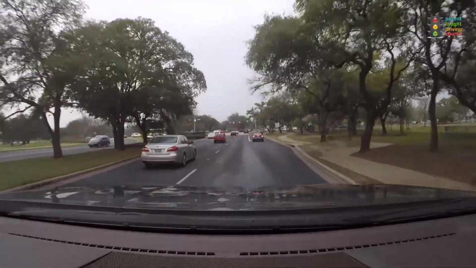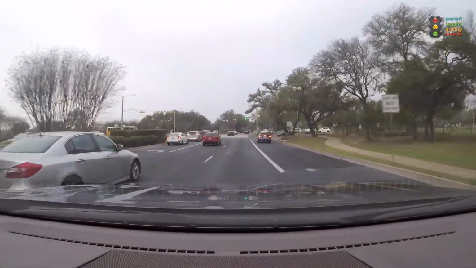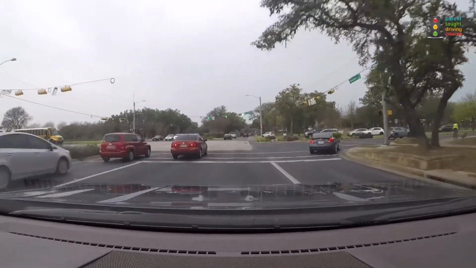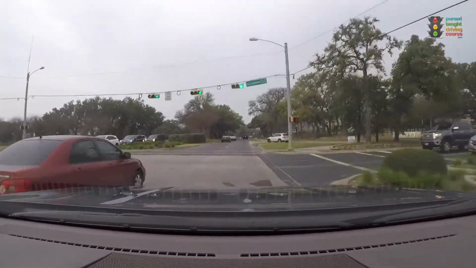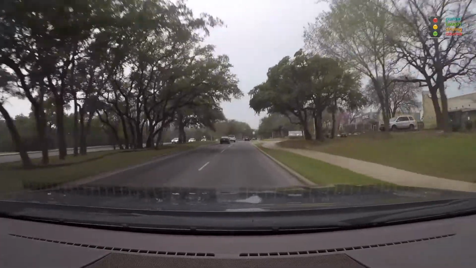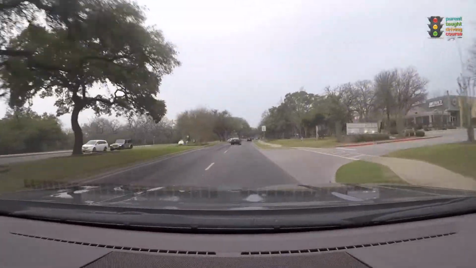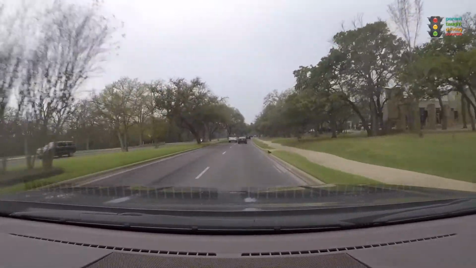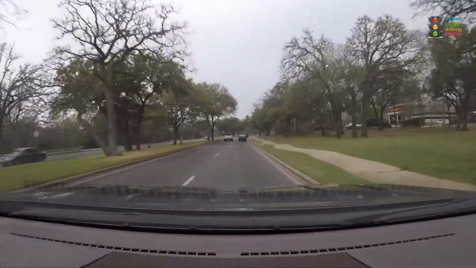I'm going to check to see how far I am behind the vehicle in front of me. There's a white SUV at the yield sign, might merge in, and they're inching, and no, they don't. So I'm going to accelerate. Speed limit is 50 miles an hour. I'm checking my mirrors. There's a car in front of me that went from the left lane to the right lane. They did not use a blinker.